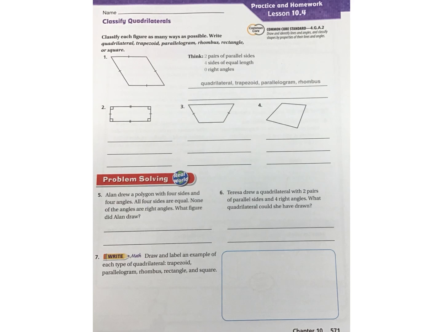Lesson is 10.4 homework in Go Math. The title is Classify Quadrilaterals. Now let's pay close attention to the directions because these will help us through these problems here. It says classify each figure as many ways as possible. Write quadrilateral, trapezoid, parallelogram, rhombus, rectangle, or square.